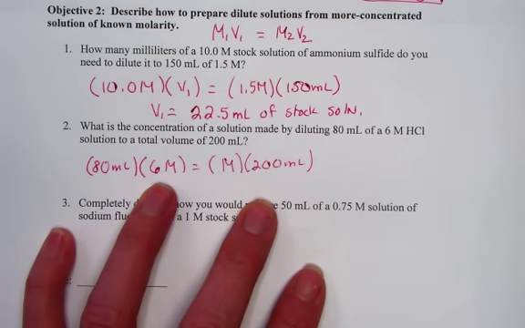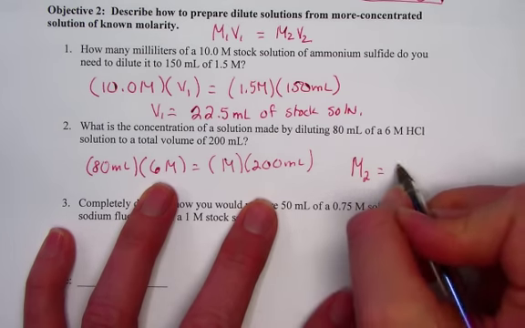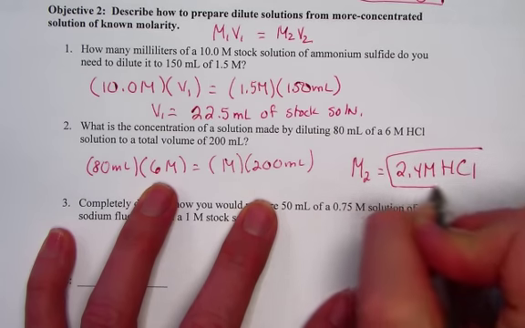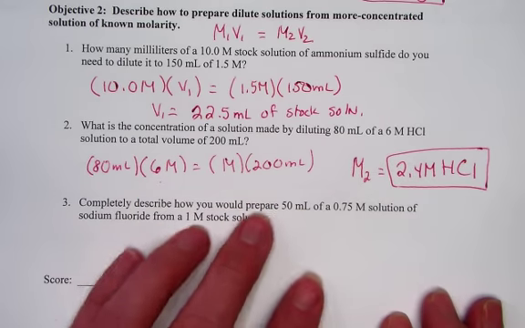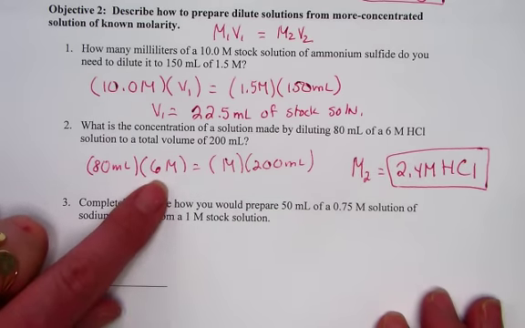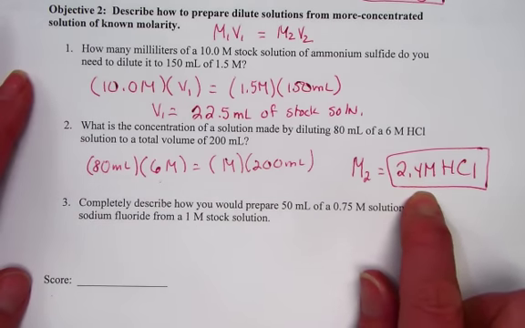Let's hit it. We've got 6 times 80, divided by 200, and I find the new concentration to be 2.4 molar of the HCl solution. By adding water, we have indeed caused the molarity to decrease. Started at 6 molar and ended at a 2.4 molar solution.